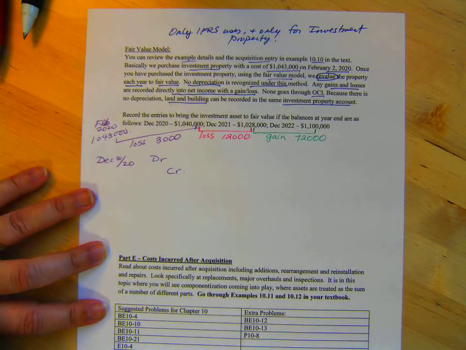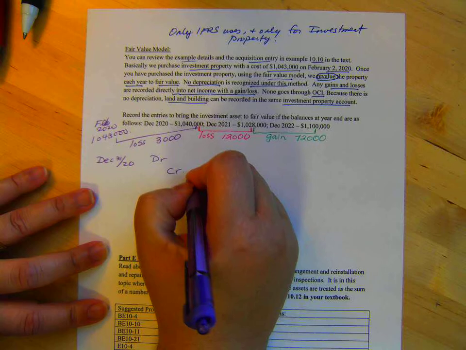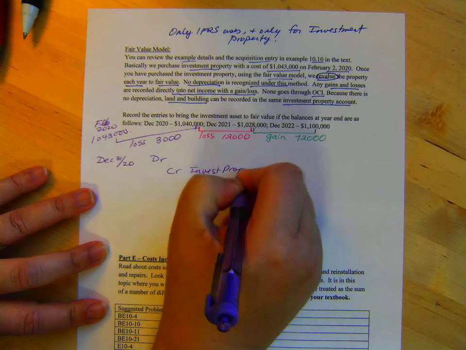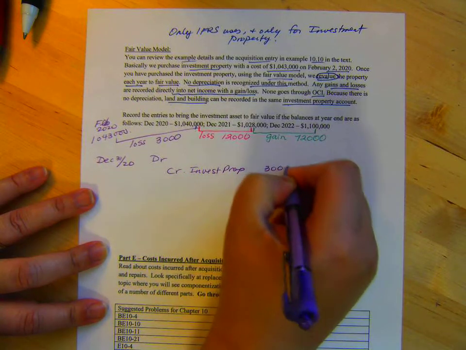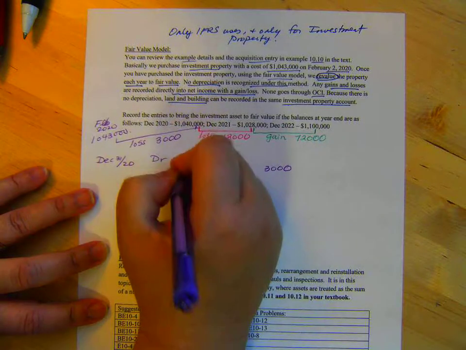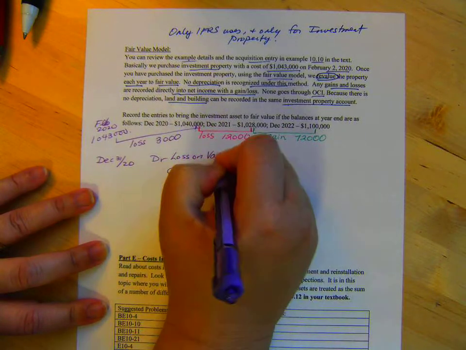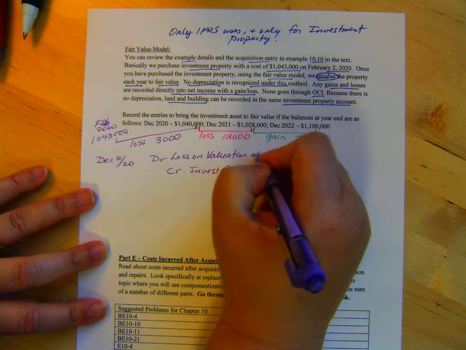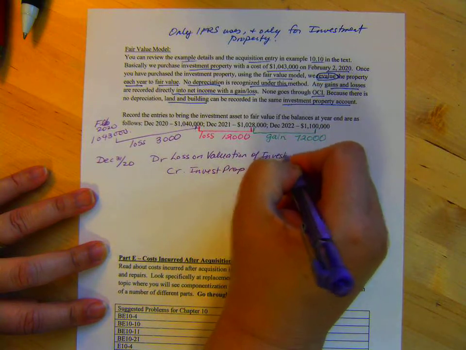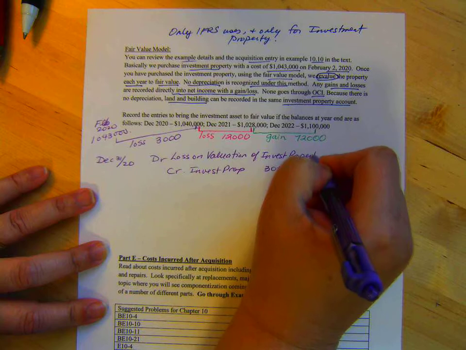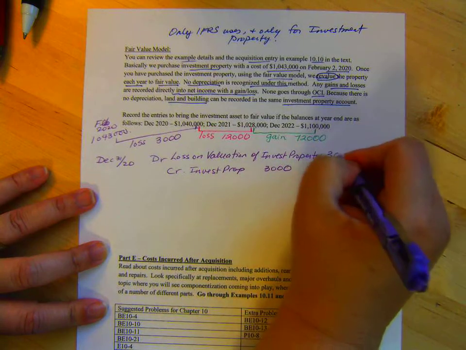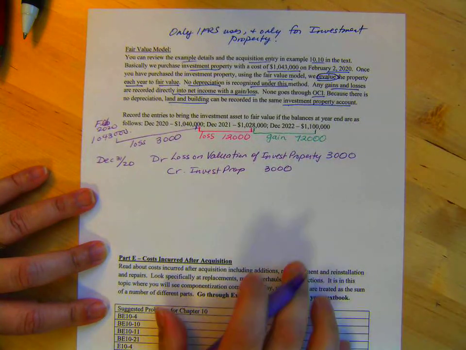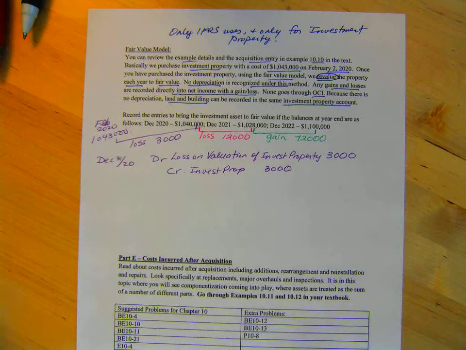Well, the investment property is going down, so we're going to credit investment property for 3,000. And what am I going to debit? Loss on valuation of investment property or something, whatever it is in your chart of accounts or in Wiley. Okay, that's the first one.